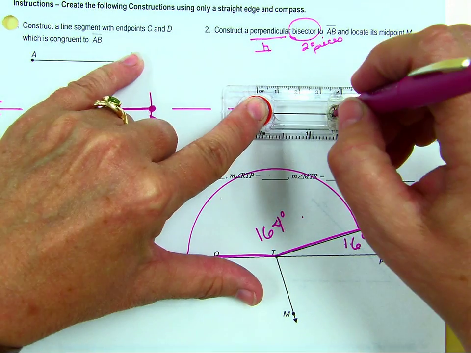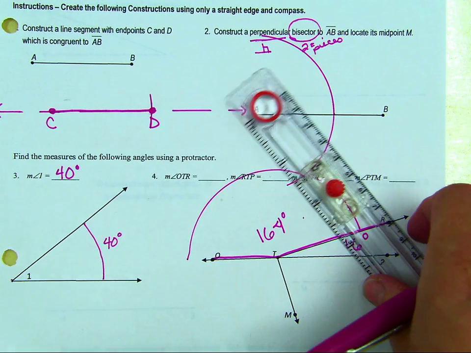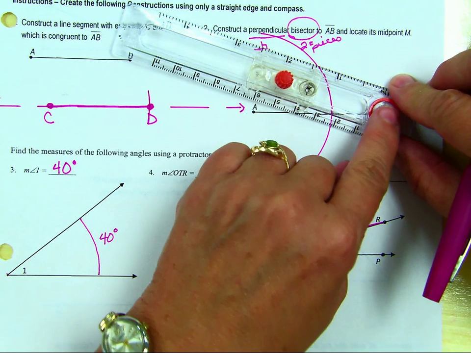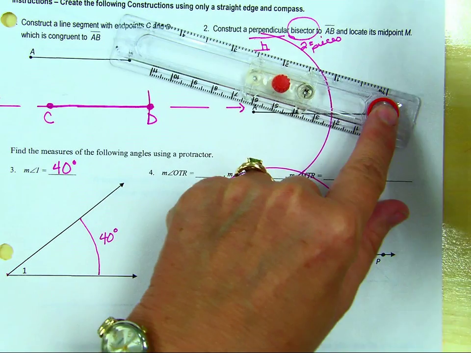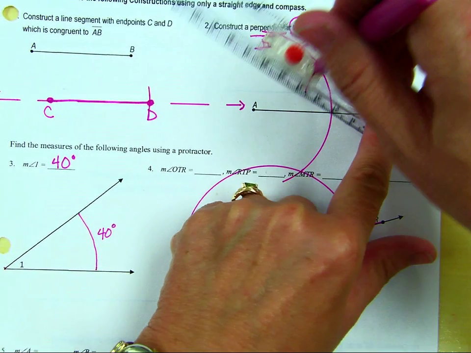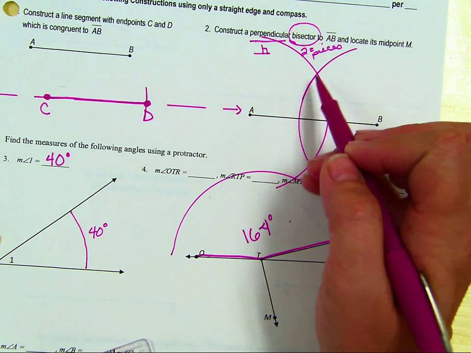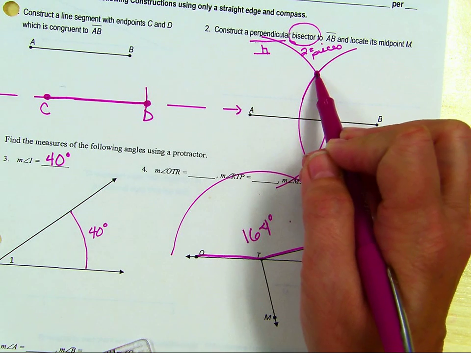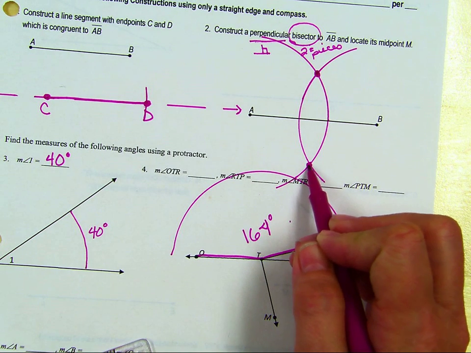Then when I make an arc up and down, I'm going to leave it the same distance, and I'm going to come over here, and I'm going to make this, oops, which one did I use? I'm going to make this an arc up and down. Okay? So where the arcs intersect, this is the same distance from A and from B, because I used circles that had the same radius. And this is the same distance from A to B.